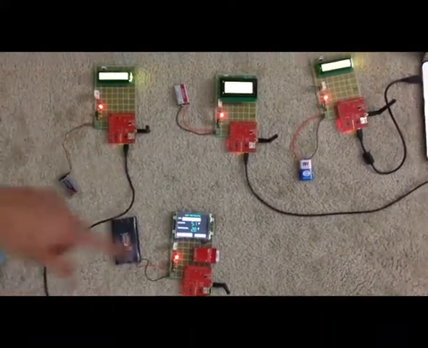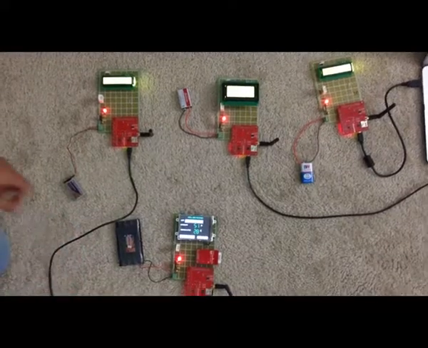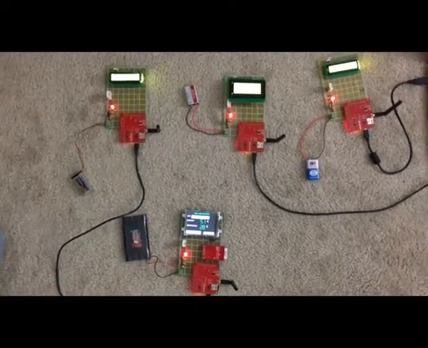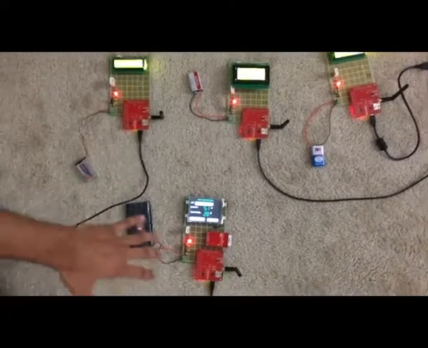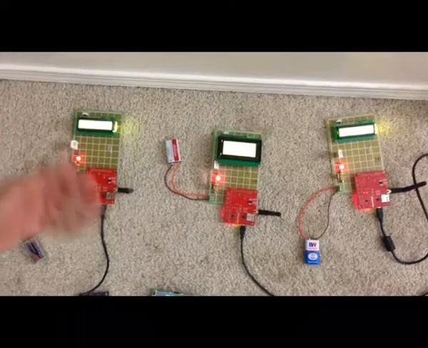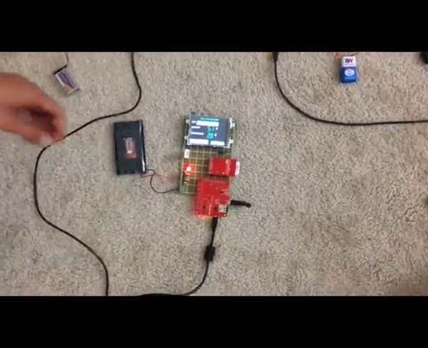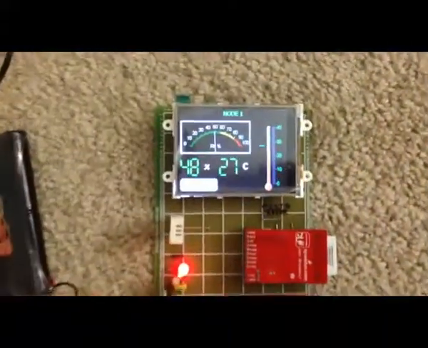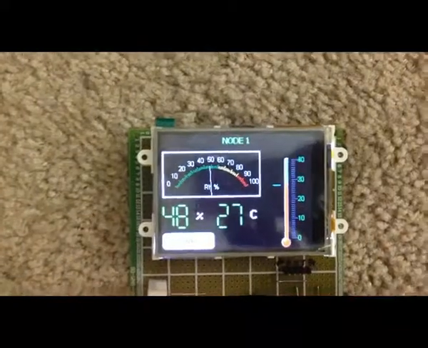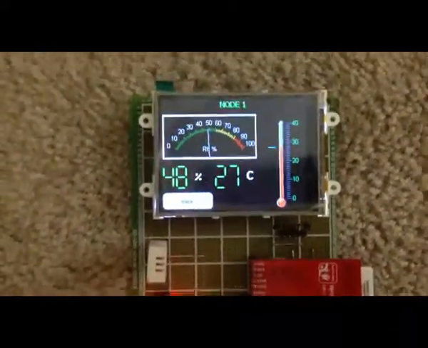The 4 nodes communicate with each other using the Nordic wireless module, and the way it works is that the master requests the data from the 3 slave nodes, and as it receives the data, we display it on a GUI over here. So we'll just start with the demo.